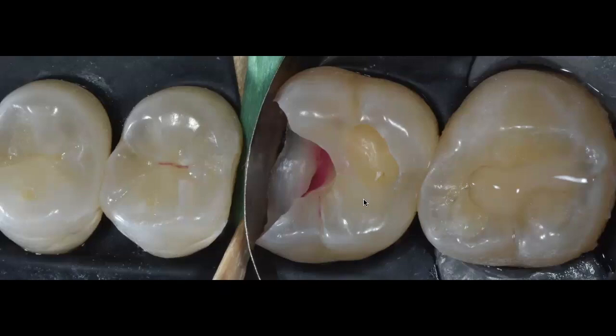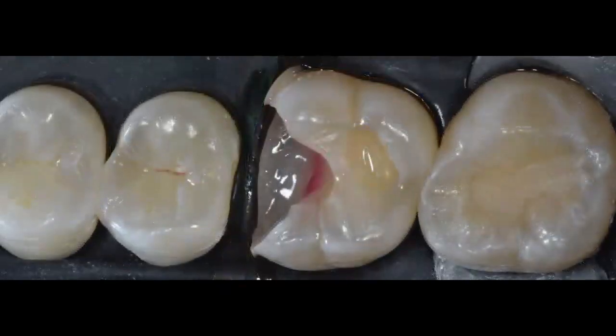You can see that this is a deep margin. So I'm trying to adapt that band as best as possible to that gingival floor. Once I accomplish that, I'm gonna use my 2-bottle adhesive system, primer and bonding, and then I'm gonna light cure that prime and bond. I'm gonna resin coat that prime and bond, and then I'm gonna go ahead and elevate my deep margin as you are seeing in this photo.